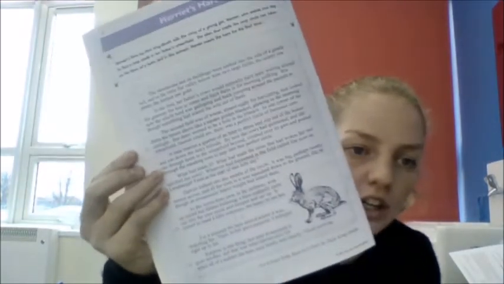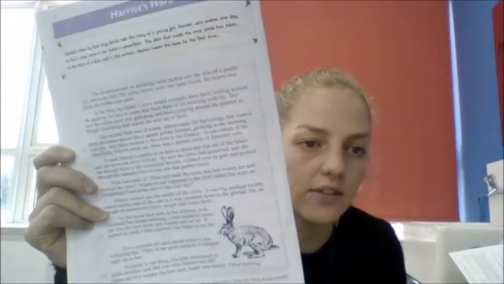And we're going to read the bit where Harriet meets the hare who is actually the alien. Okay, so you've got 31 lines and it's an extract. So an extract is a short piece of writing that's taken from the text. Okay, so Harriet's Hair will be a story, but we've had an extract, so a piece of writing taken from that story for today's activity.